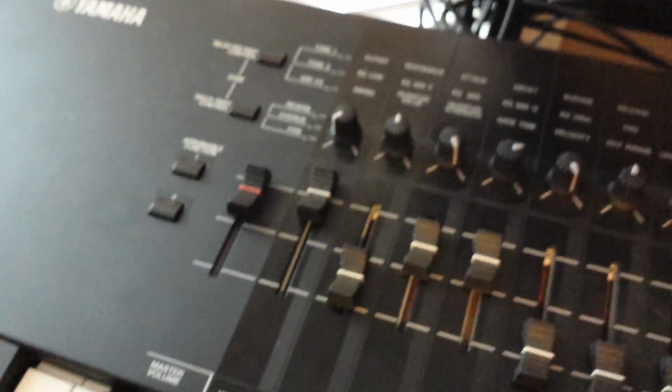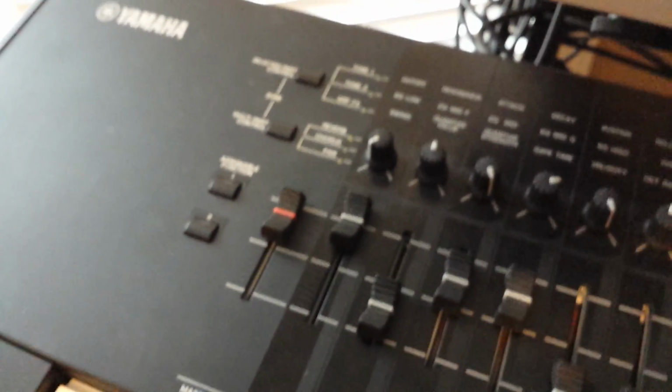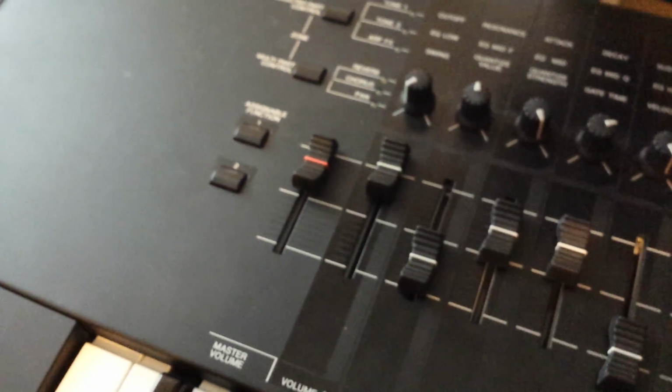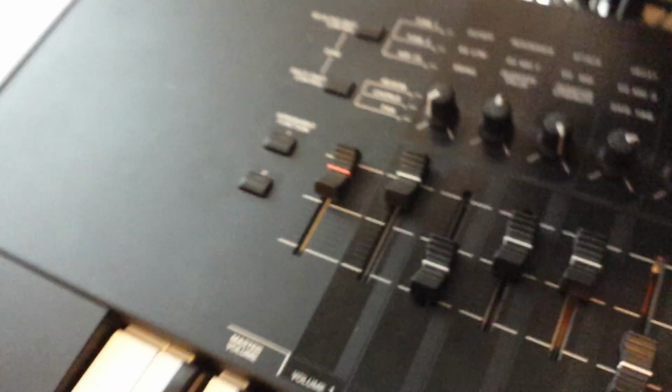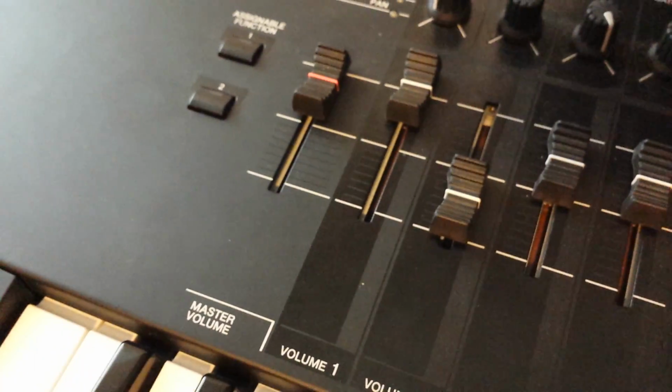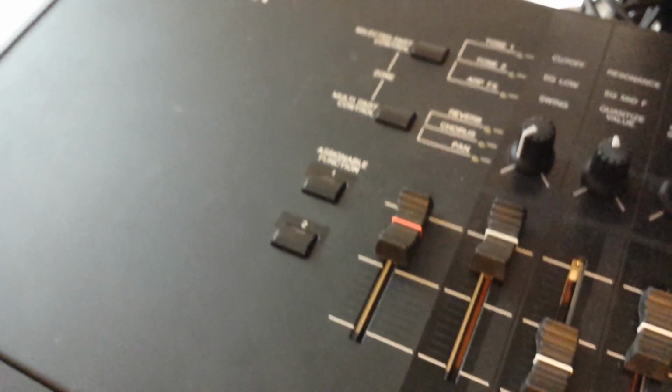Okay, I'm just hitting keys. I only have one hand, so I'm really just trying to show you guys how this works, not how I sound as far as playing. So please forgive me for the random notes being hit.